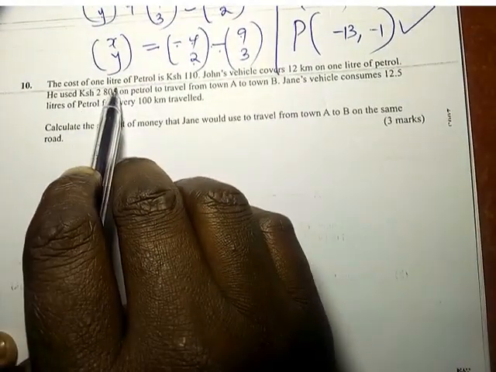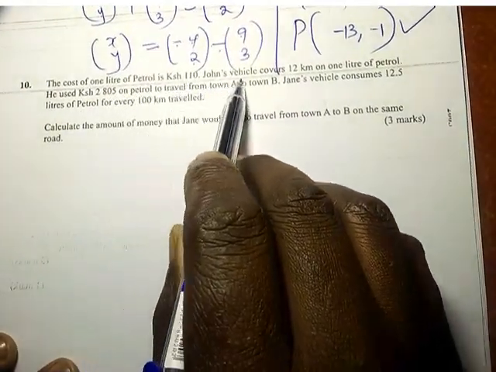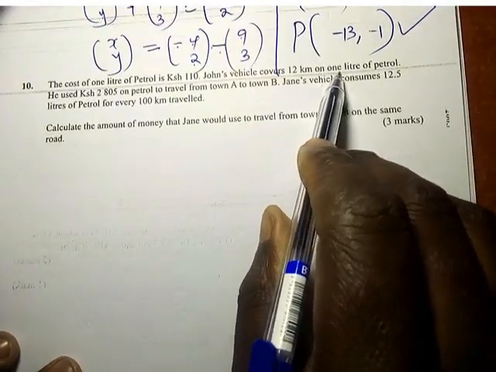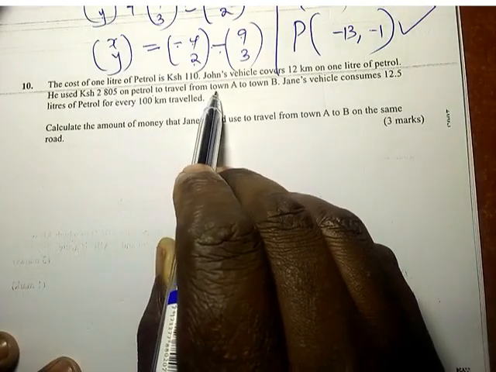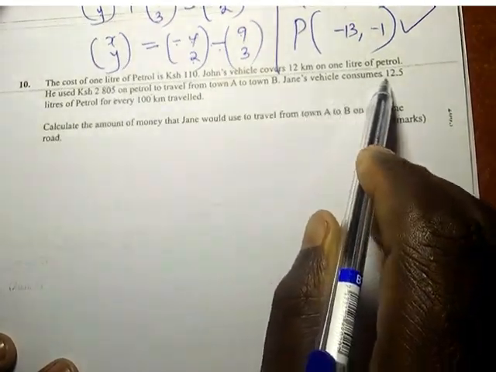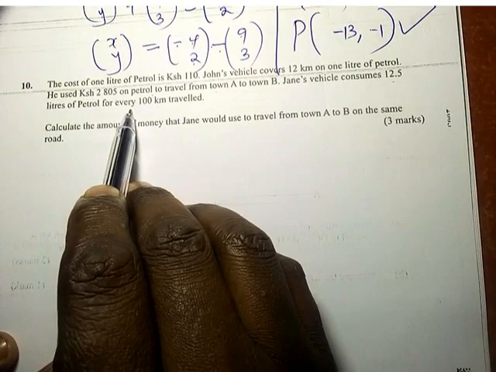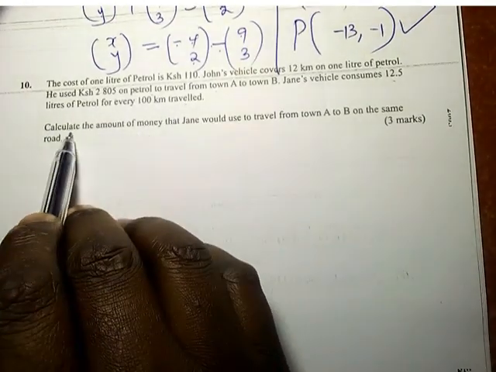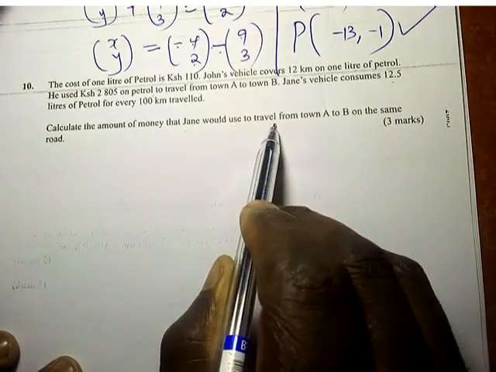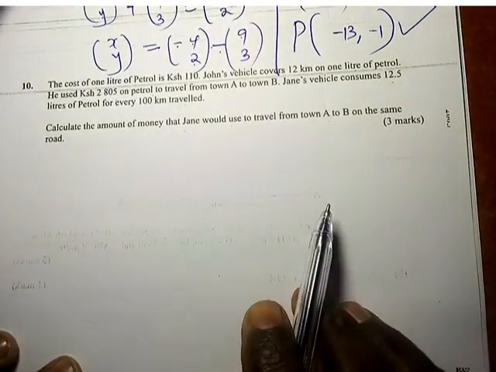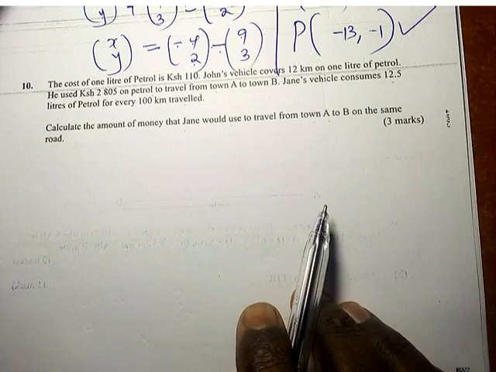The cost of 1 liter of petrol is this. Johnny's vehicle covers 12 kilometers on 1 liter of petrol. He uses this on petrol to travel from A to B. Jenny's vehicle consumes these liters of petrol for every 100 kilometers traveled. Calculate the amount of money that Jenny would use to travel from A to B on the same road.